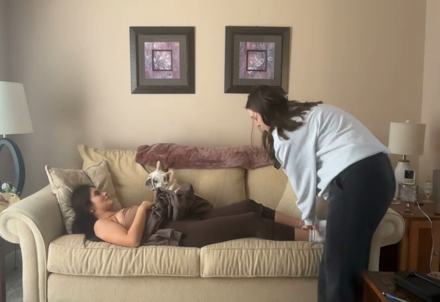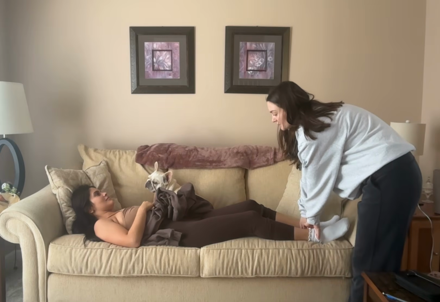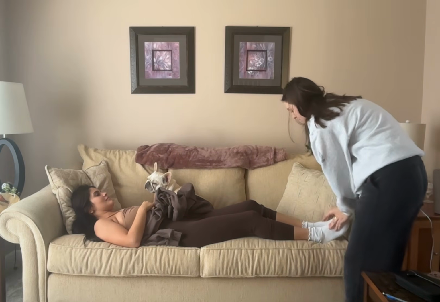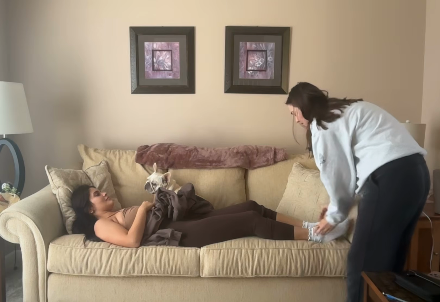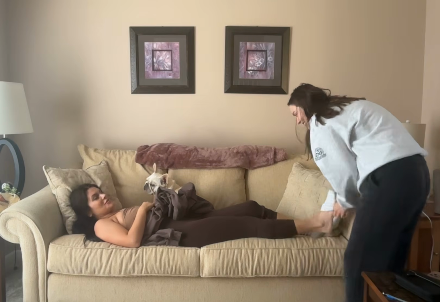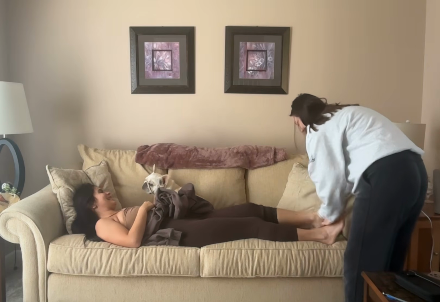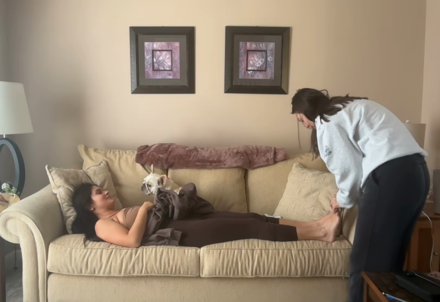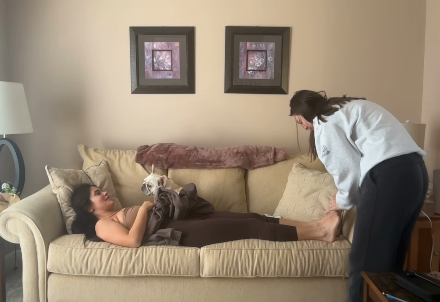Assessing her posterior tibial and dorsalis pedis. And I'm just going to take your socks off. Excuse me. And I'm just going to assess your cap refill of your toes. Chilly. Looks great.